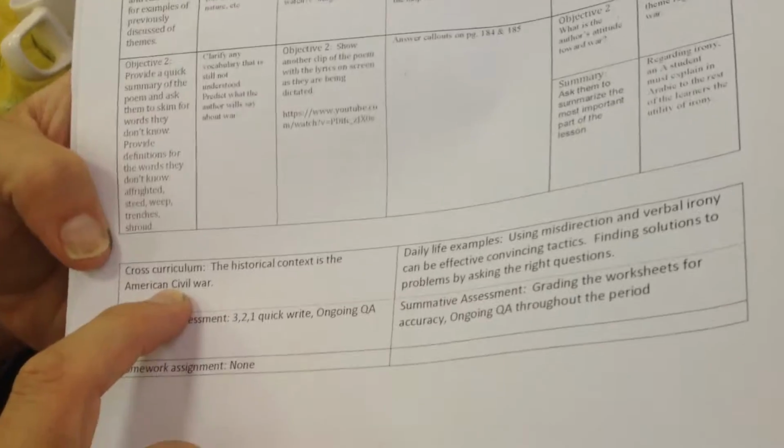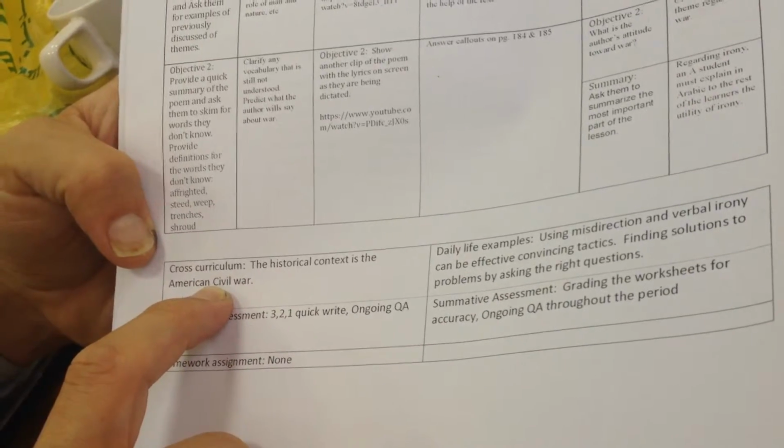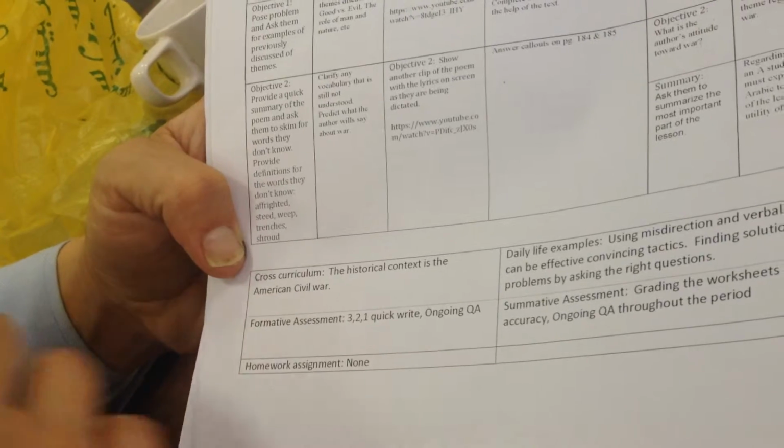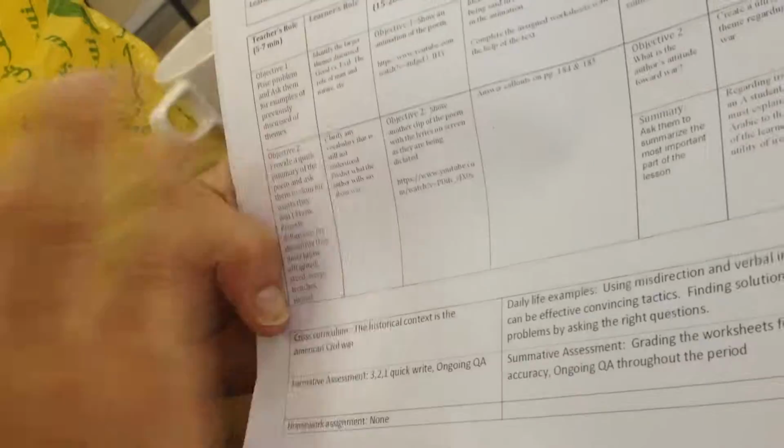And so is there any cross-referencing, like with the other classes or real-life experience? Yes, we get to that down here. Okay, the cross-curriculum. The historical context is the American Civil War. It was a terrible time, brother against brother, and I go into that a little bit. With English, we've got so much flexibility. We've got more flexibility to be able to achieve cross-curriculum than all the other ones do.